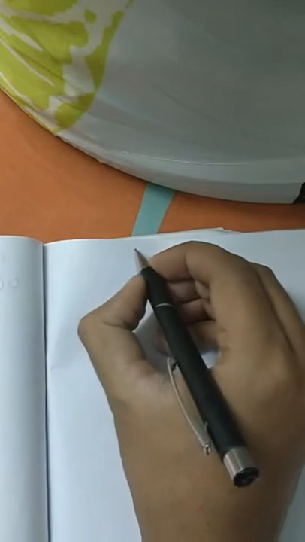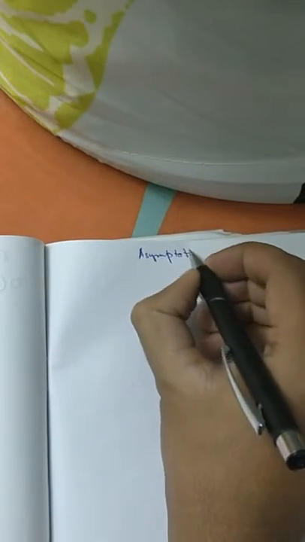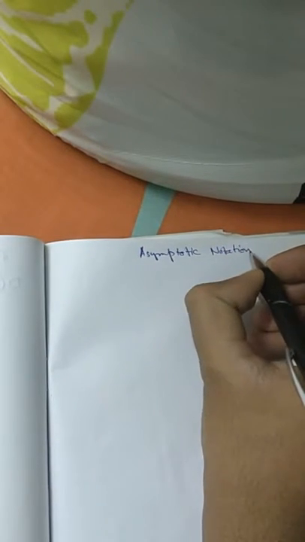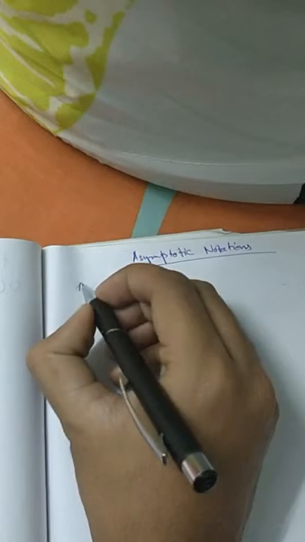So today we are going to start with asymptotic notations. First comes the big O notation, the big O.